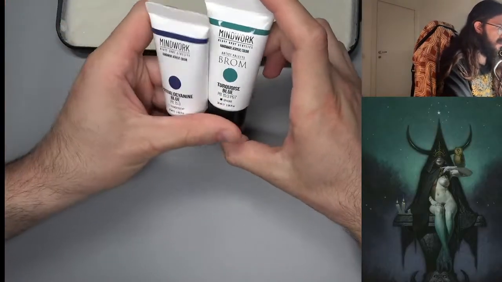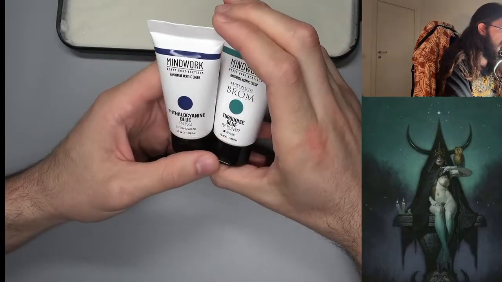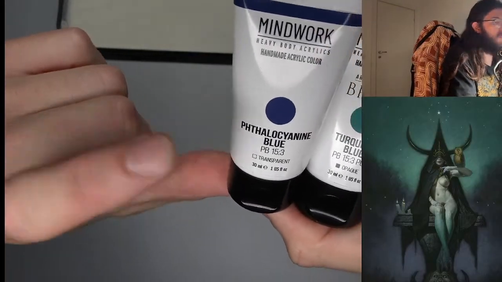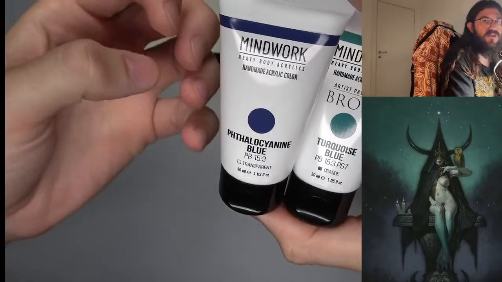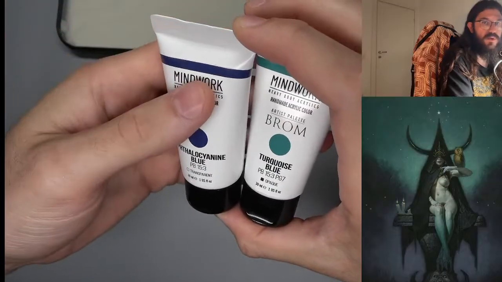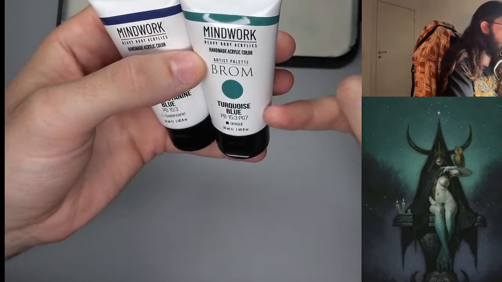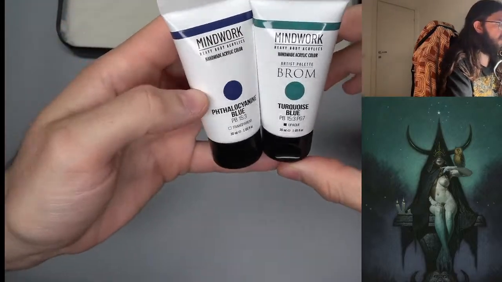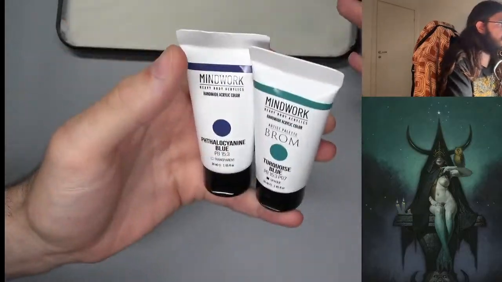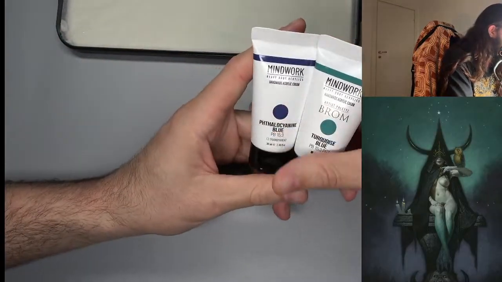We will include also the phthalo blue because it's a very transparent color, and this kind of pigment is very strong, so it will help us work together with the turquoise blue to make it darker and also more transparent, since the turquoise is opaque. So we are literally playing with those two colors to create all the blends and shadows and lights we need for at least the general tonality of our figure.